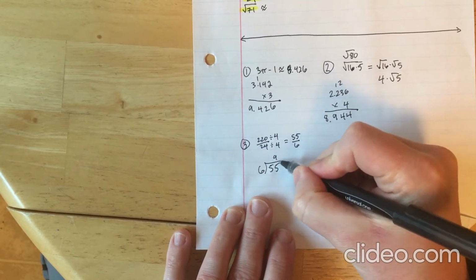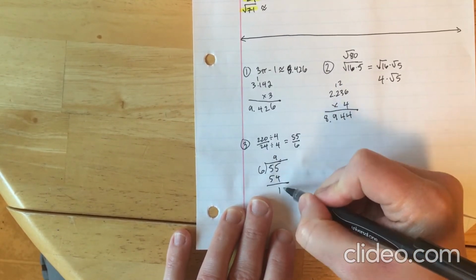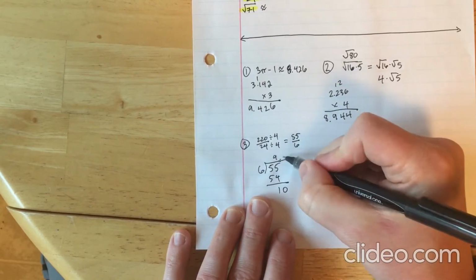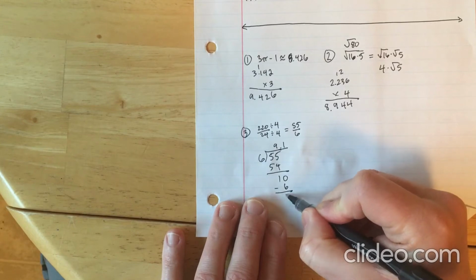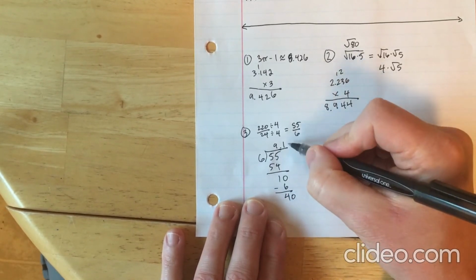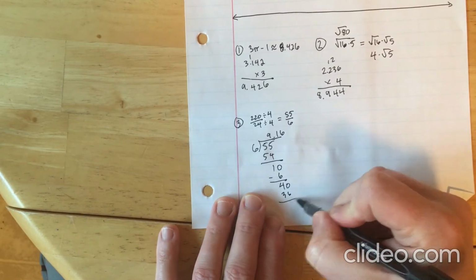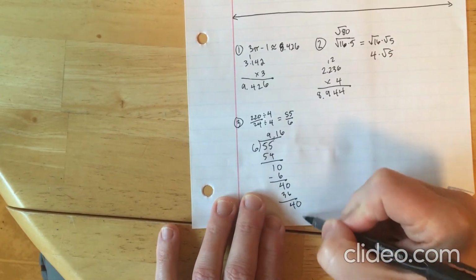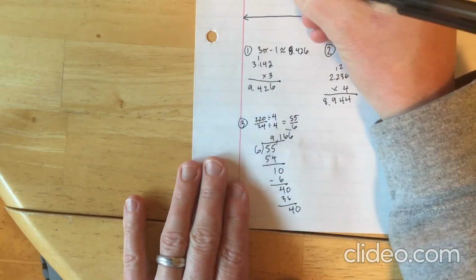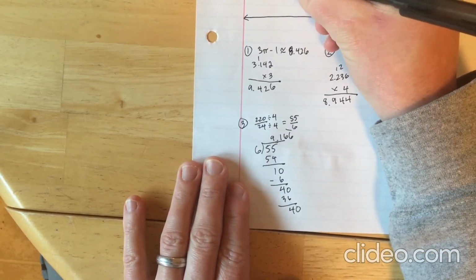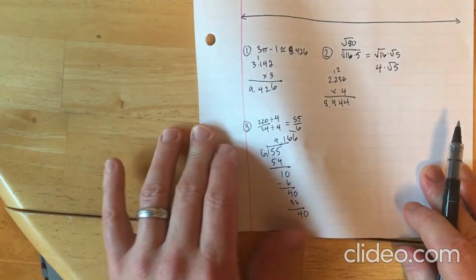6 goes into 55 9 times. 54, so there's 1 left over. Bring down a 0. 6 goes into 10 once. 6 times 1 is 6. There's 4 left over. Bring down a 0. 6 goes into 46 times. 6 times 6 is 36. And 4. Okay, so I'm going to keep getting 4s now. So it's 9.16 repeating. It's a repeating decimal. Remember, rational numbers, repeating decimals. All right, we're getting there.